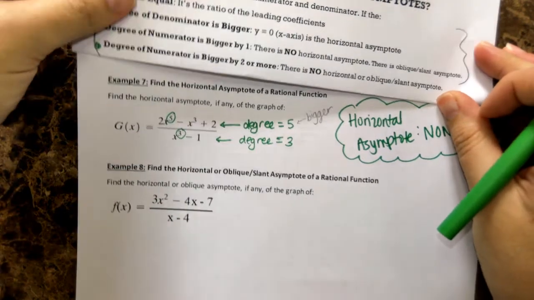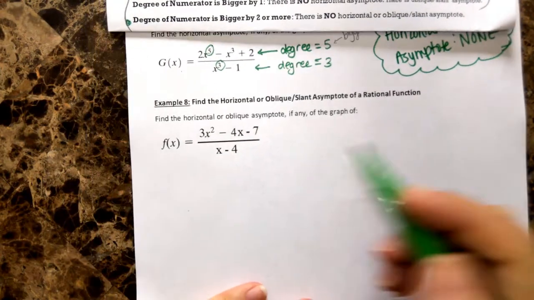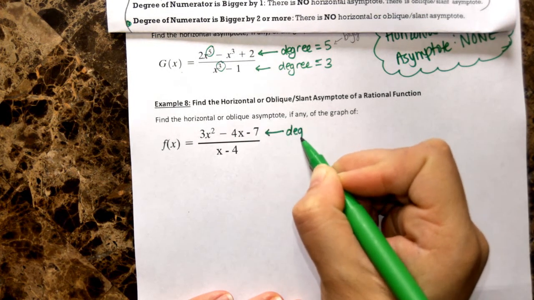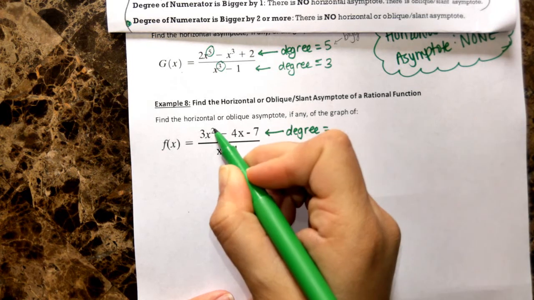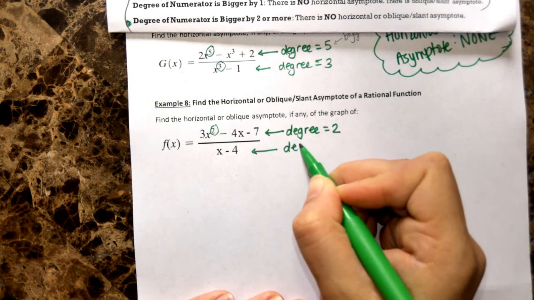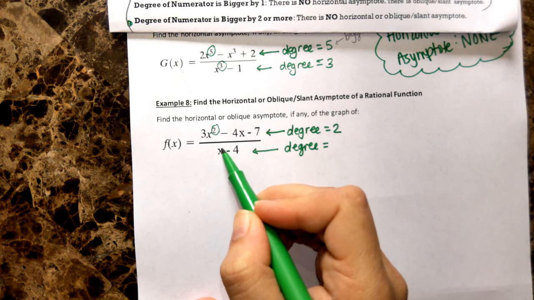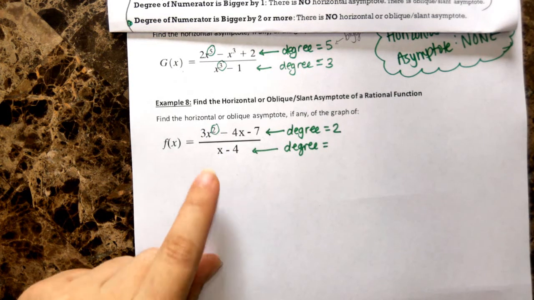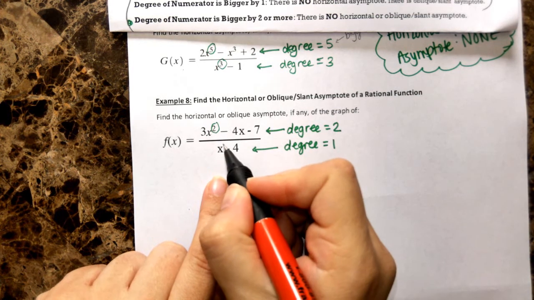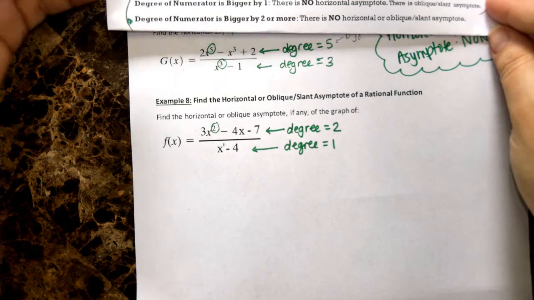Okay, and then last example, number 8, find the horizontal or oblique asymptote, if any. So first step, anytime you want to find the horizontal asymptote, is start by identifying what the degree is of the numerator, which is the highest exponent on the numerator, which is 2. Then identify what's the degree of the denominator, which is the highest exponent of x on the denominator, which is just x. There's no exponent clearly written on it. But when there's no exponent written on it, the exponent is 1. This is just x, but it's really x to the 1st power. We don't really write 1st power, but it is to the 1st power. Anything to the 1st power is itself.